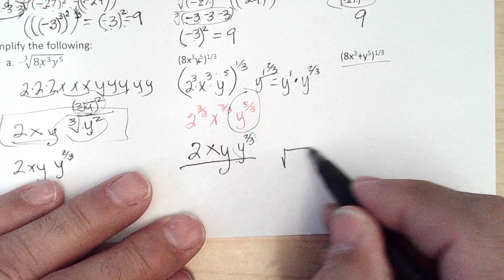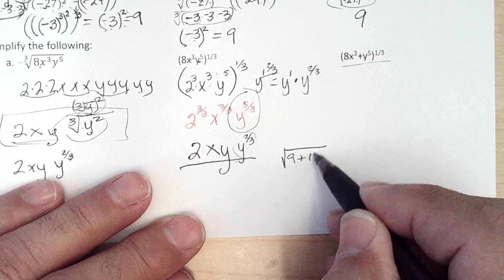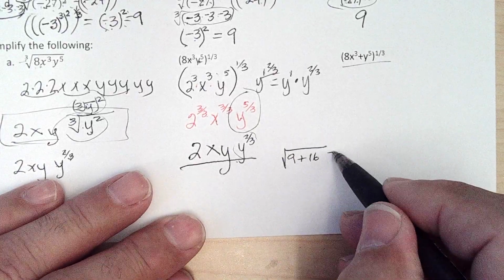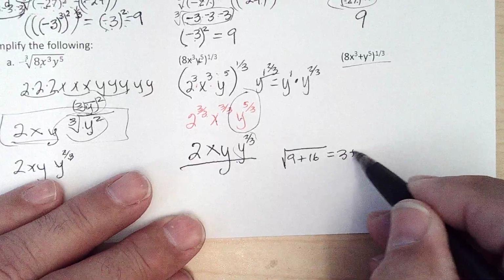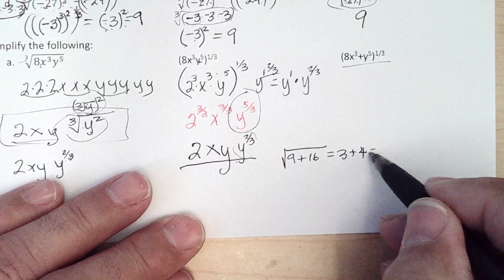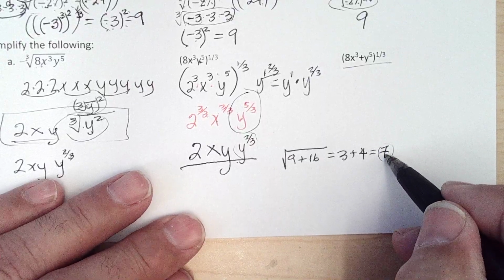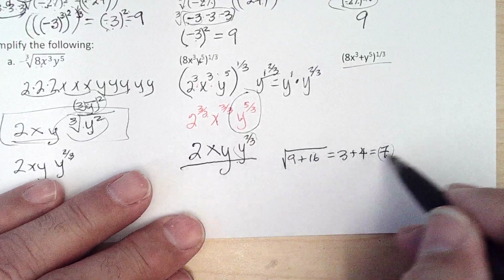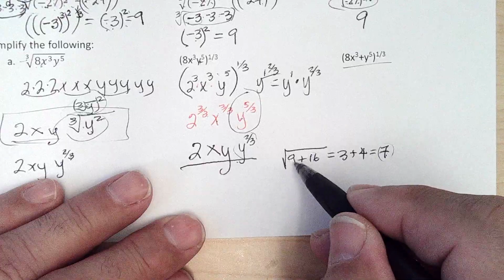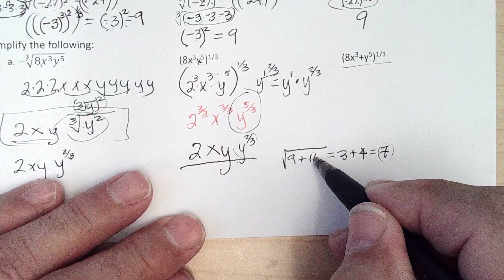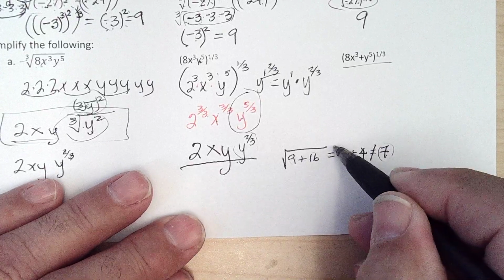So you get something like the square root of 9 plus 16. And some students say, oh, okay, I'm just going to call that 3 plus 4, which is 7. And they check their answer. That squared should be whatever this is. 7 squared is 49. 9 plus 16 is only 25. This does not check.